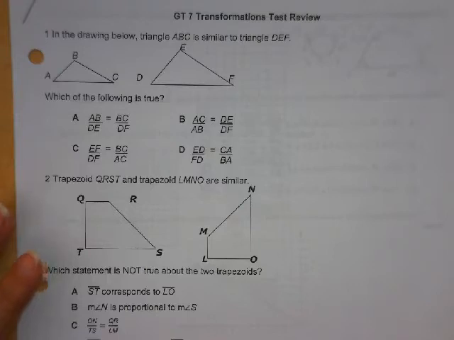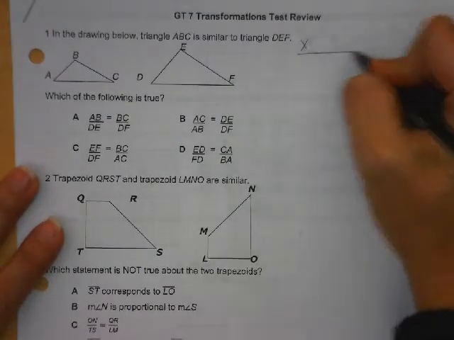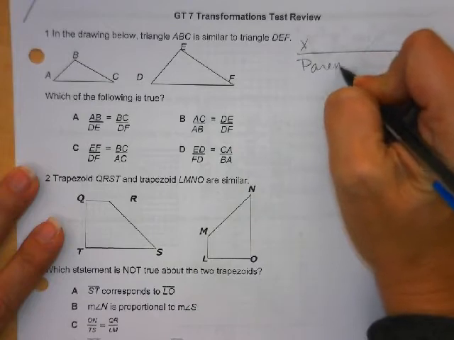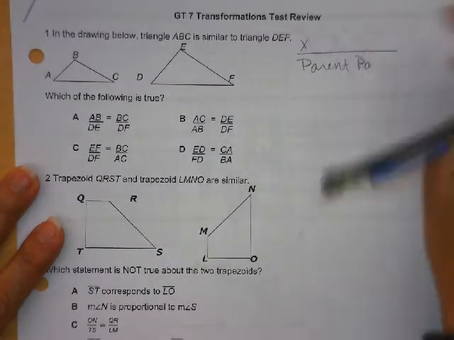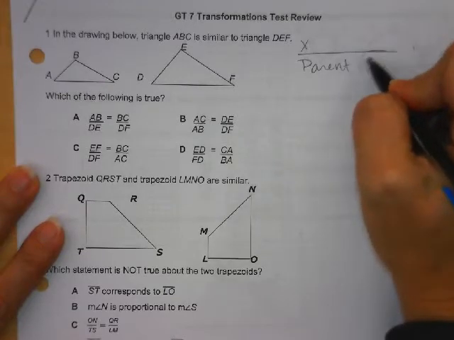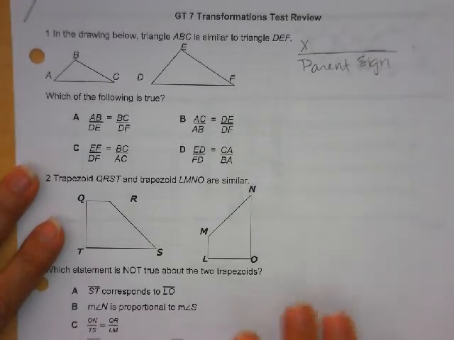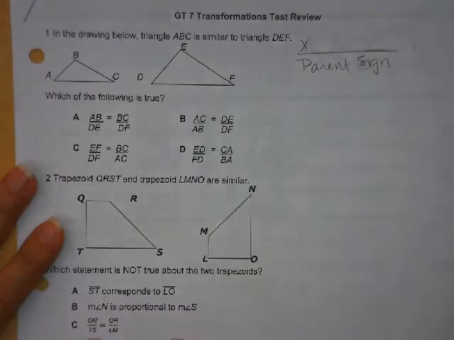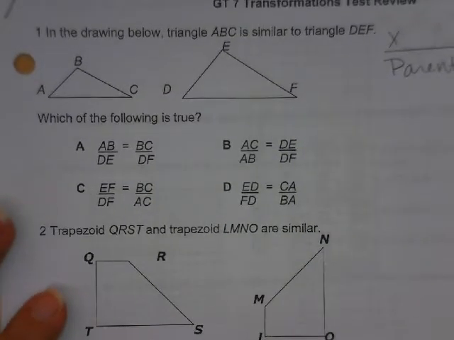Alright, so we have a test on transformations coming up. You can get it signed by your parent to get those points. You need to make sure that you turn it in signed on the day of the test, not the day after. So if we look at this first one, we're talking about similar triangles.